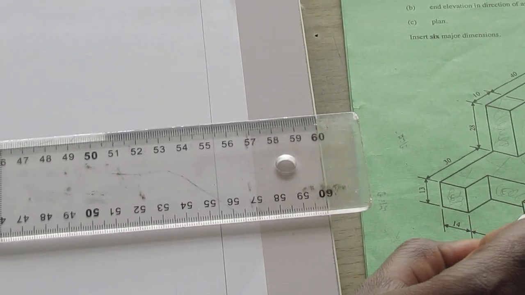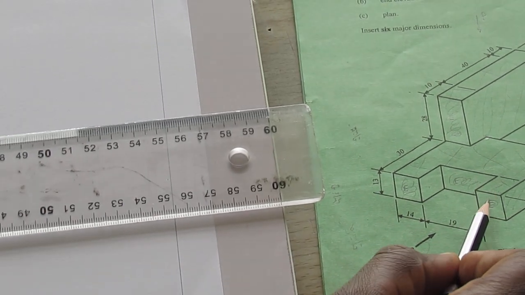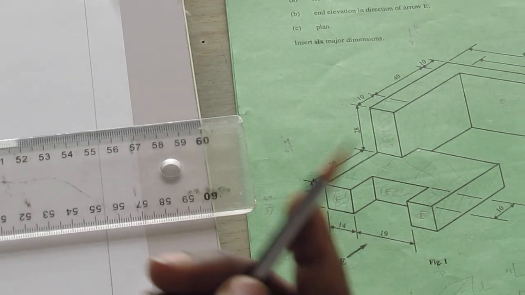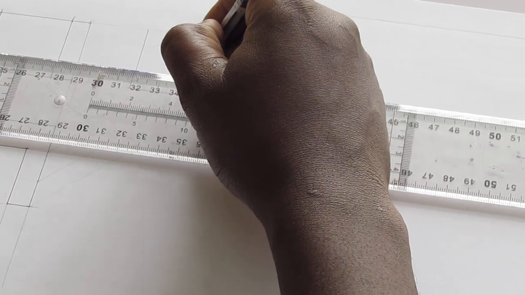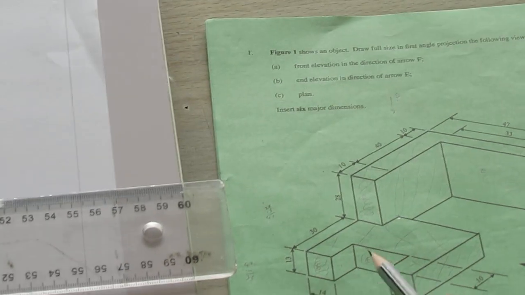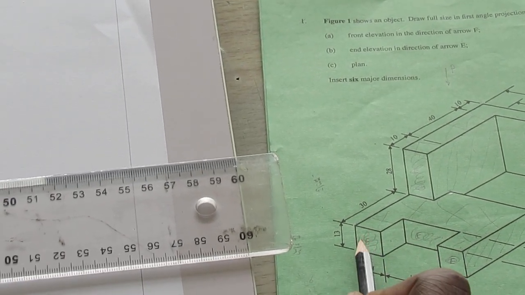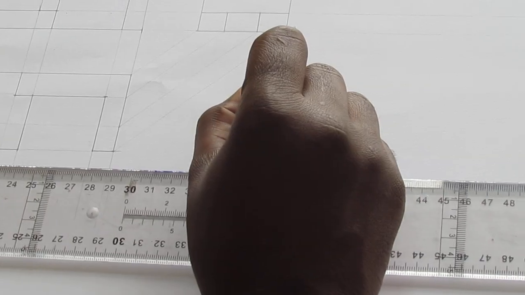Then the next one is this line and this line and this line. So they make a complete line. So it's this 14 plus 19 plus the remaining one. So it gives us 47. So it's the whole length. So we are just drawing the whole length like that. Then after that, we have drawn this part here. These are 1, 2, 3, 4 lines. So we want to draw this part here.